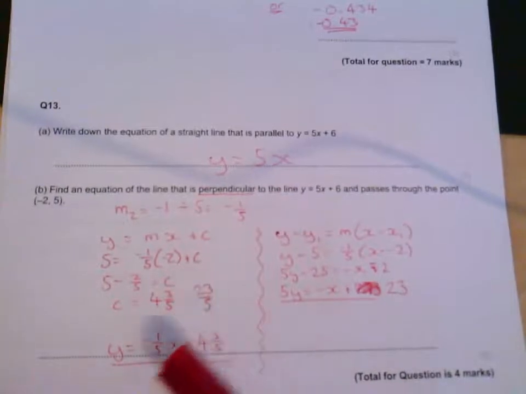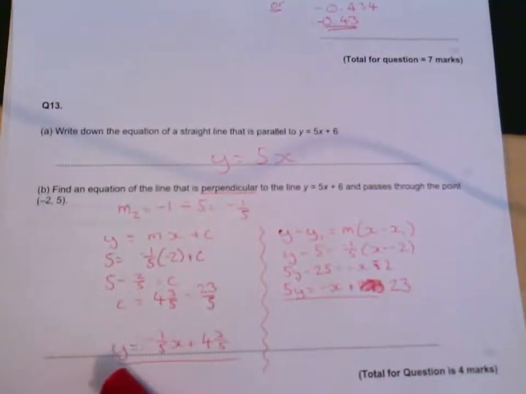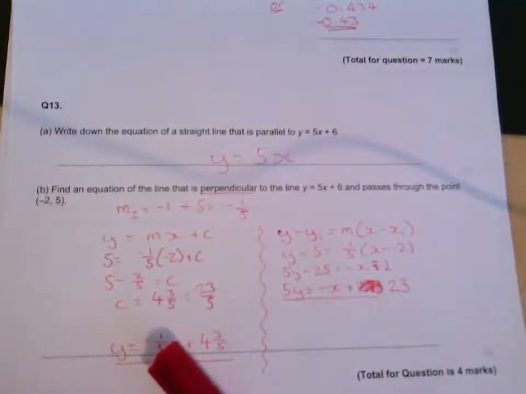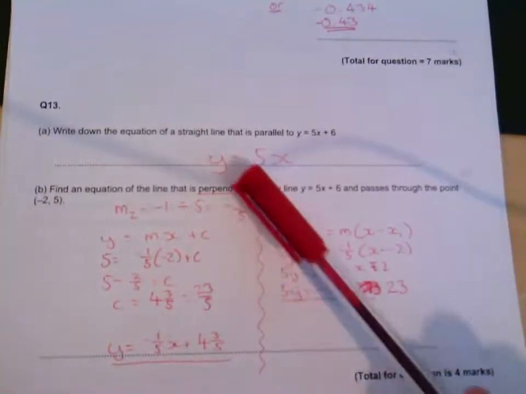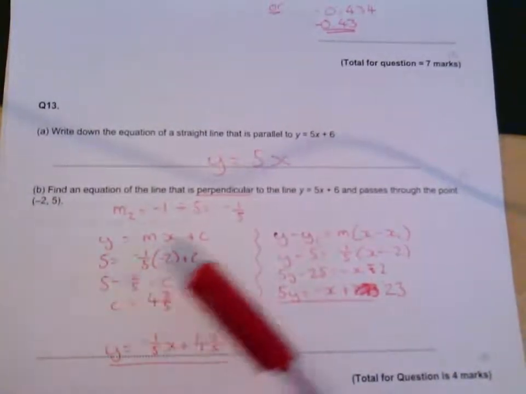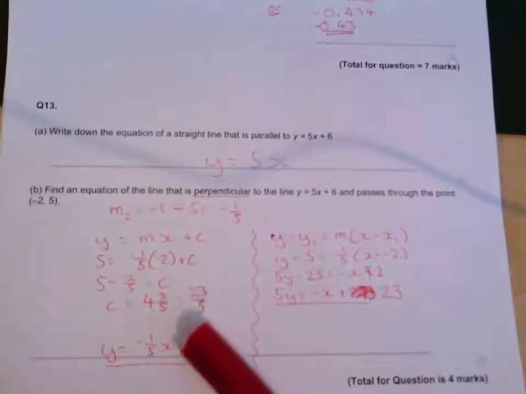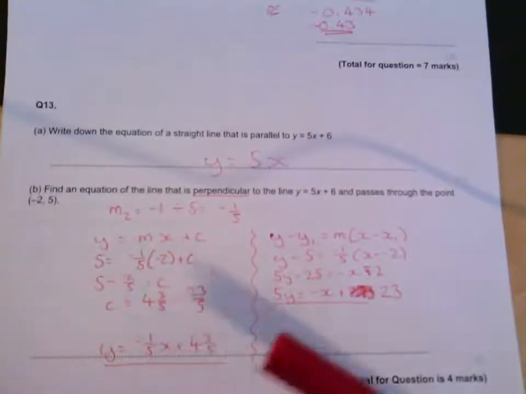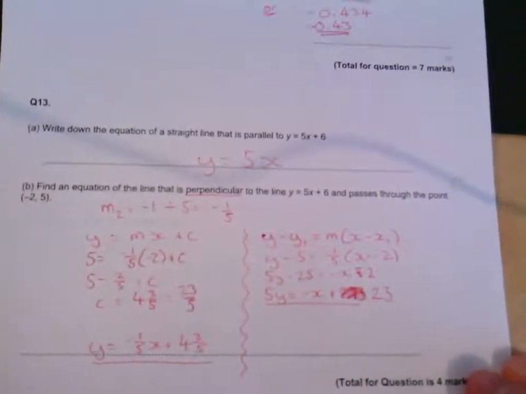And once I've got that, I'm going back into my general formula, which is y equals minus a fifth x. Remember, it's minus a fifth because we know our gradients are perpendicular, plus what we've now found to be c, as 4 3/5.